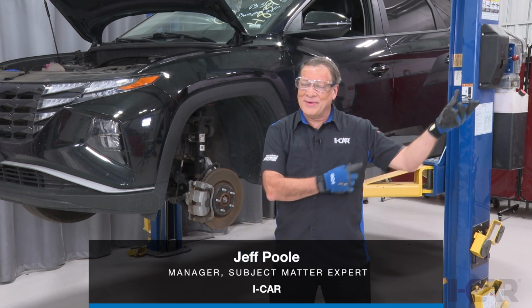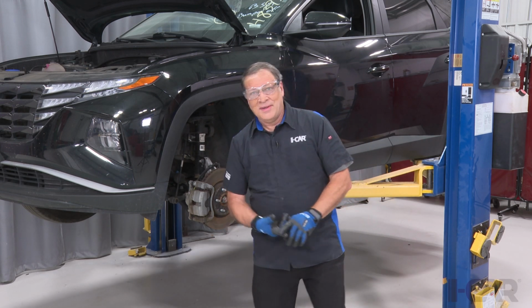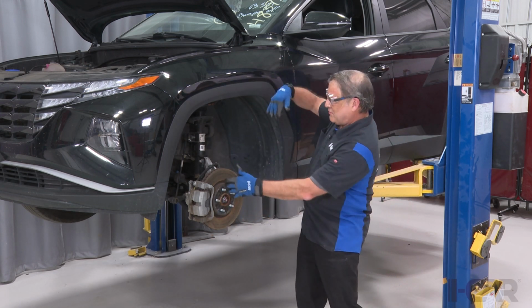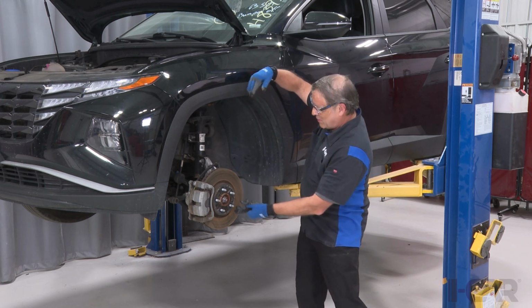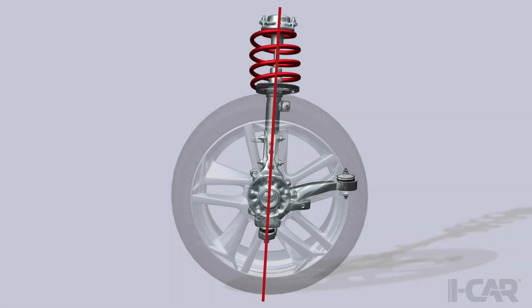If wheel alignment, steering and suspension angles have you crossed up and going different directions, we're here to help you out. In this video, we're going to take a look at caster. Caster, quite simply, is the tilt of the steering axis. The steering axis is formed by the lower and upper pivot points on whatever type of suspension you're working with. In this case, the lower ball joint and the upper strut position.